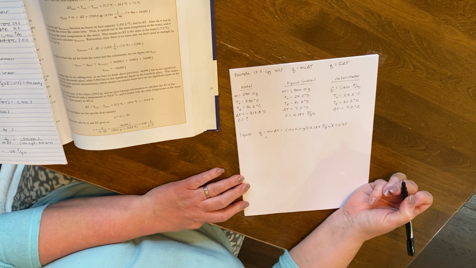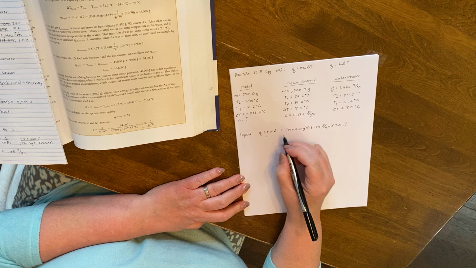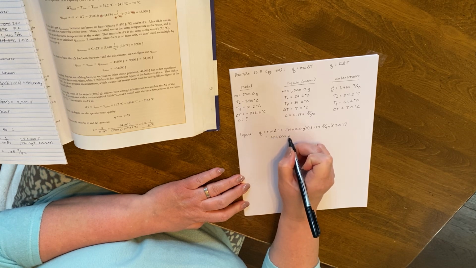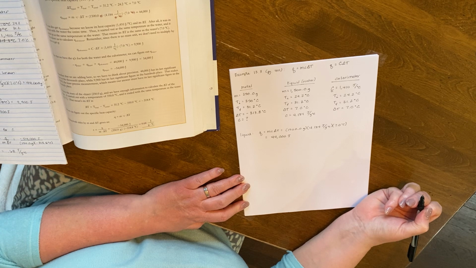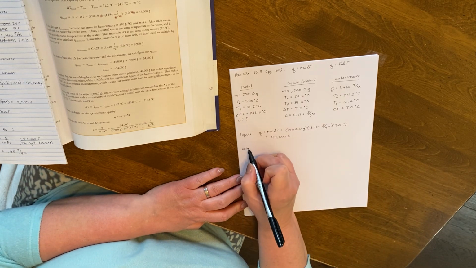So the heat gained by the liquid, if we do all that out, is 44,000 joules. Crazy.